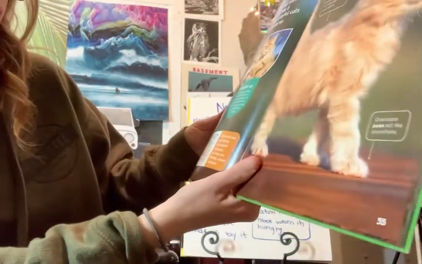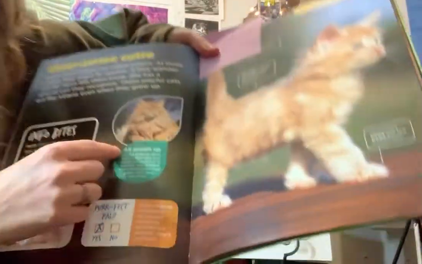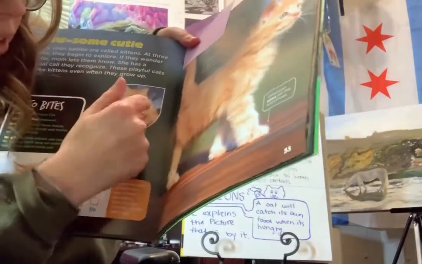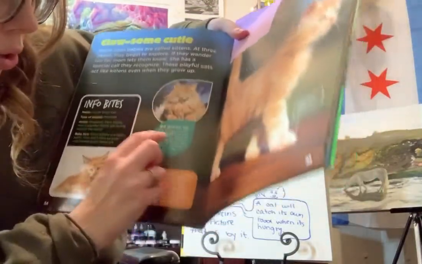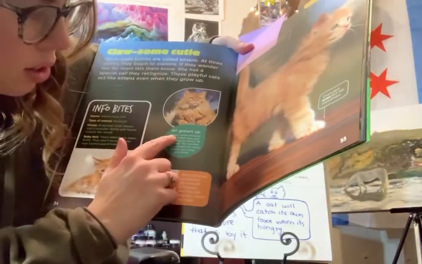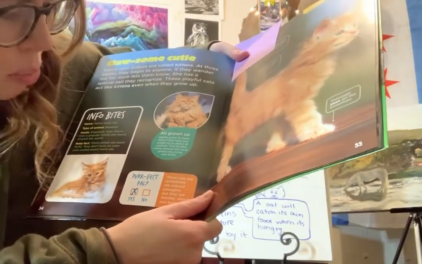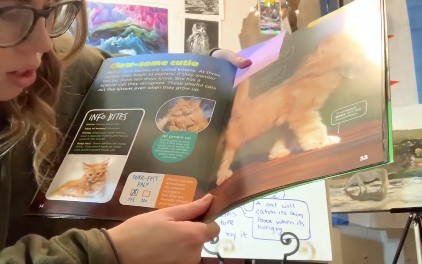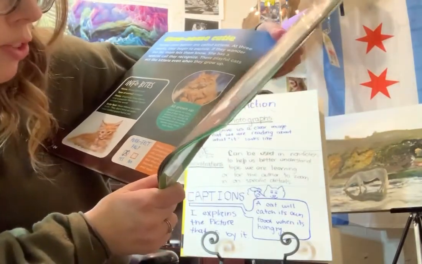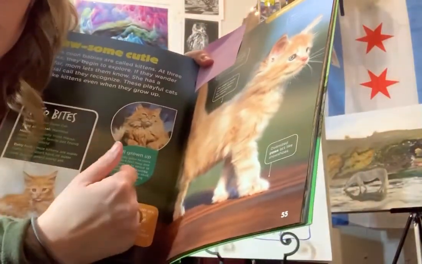we can also find a caption right here by this cat. So there's a picture of an adult cat, and it says, all grown up. So it's going to describe this picture a little bit for us. It says, adults grow to more than 3 feet long and weigh up to about 18 pounds. The lion-like mane around the neck grows very long and fluffy. So that's what I read right there.